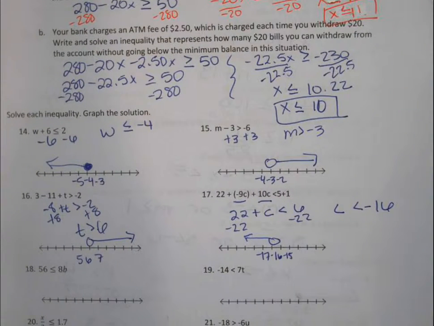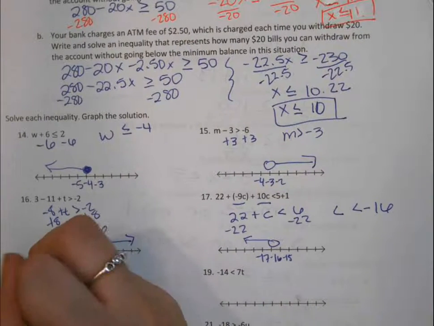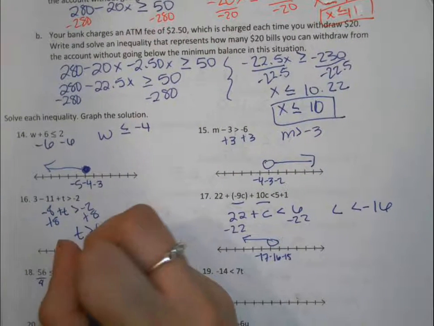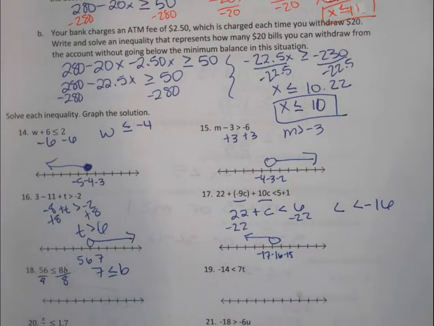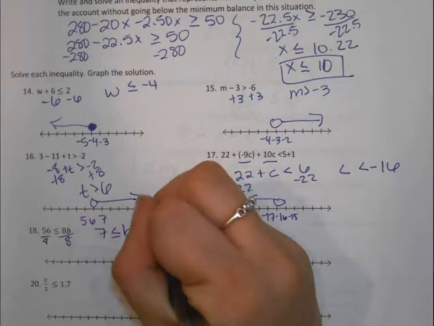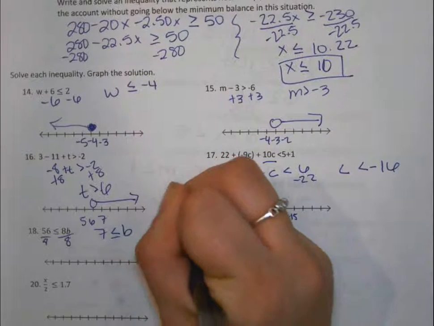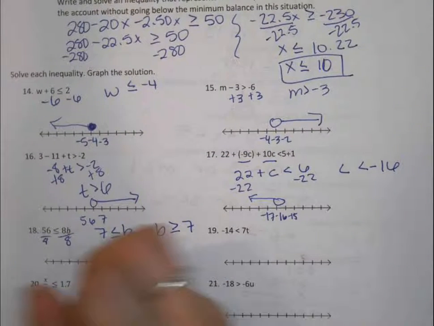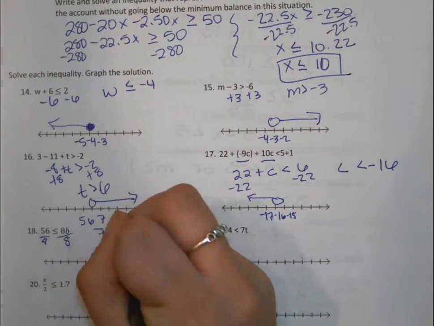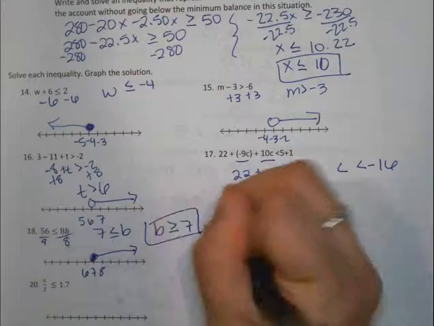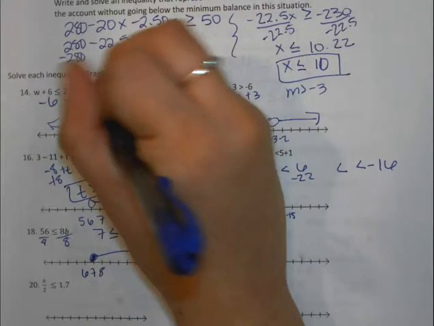Number 18, I'm going to start off by dividing both sides by 8. I get 7 is less than or equal to b. I always want my letter on the left side, so I'm going to move the b, flip the sign, and get b is greater than or equal to 7. So I go ahead, remember my number line. 7 gets a closed circle, and then it goes to the right because it's greater. I should have been boxing my answers all the time.